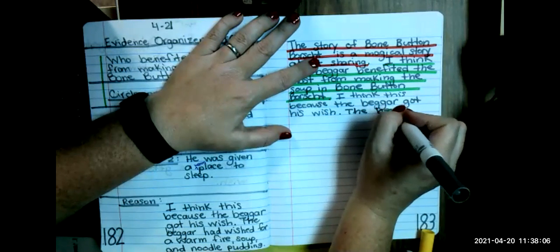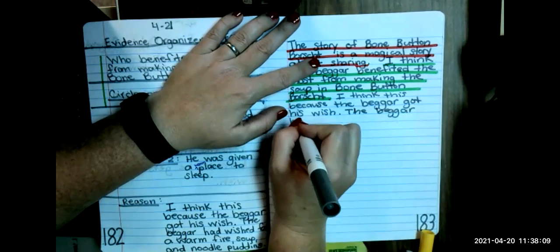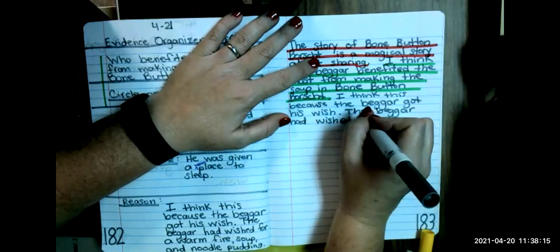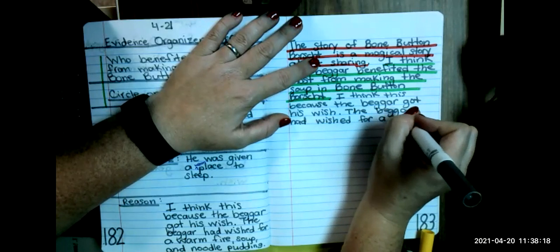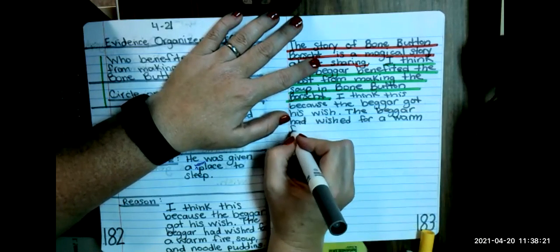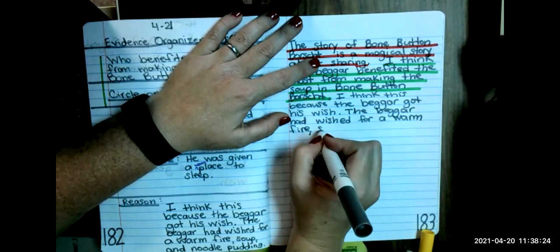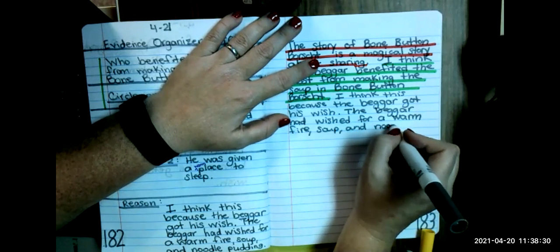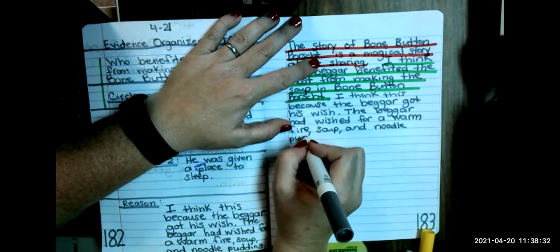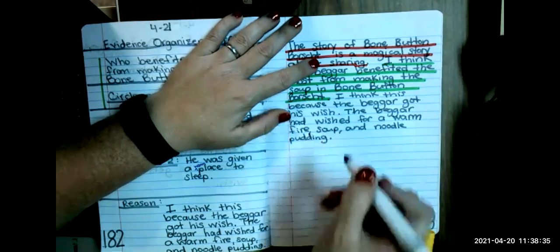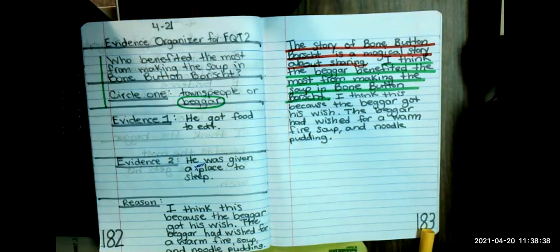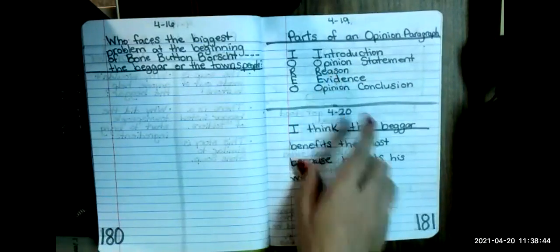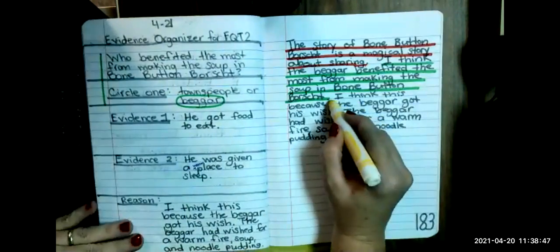The beggar had wished for a warm fire, soup, and noodle pudding. Okay, so there is my third part, which is my reason. I'm going to underline it in yellow.